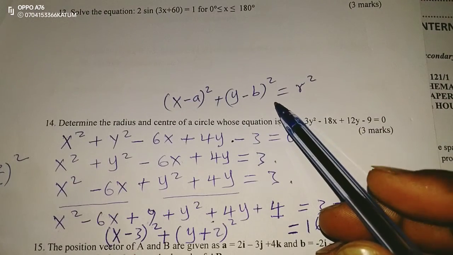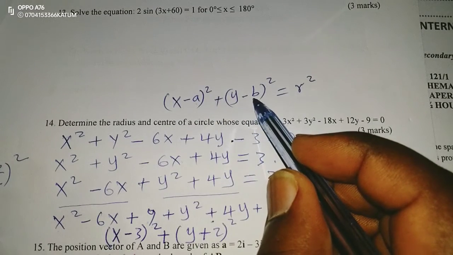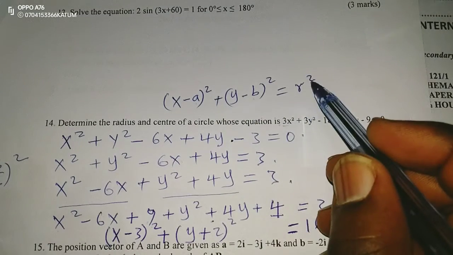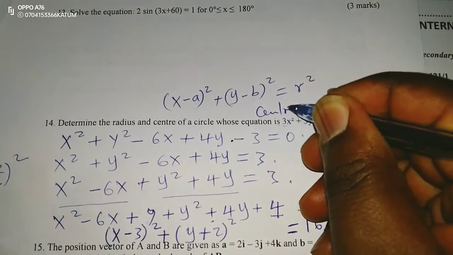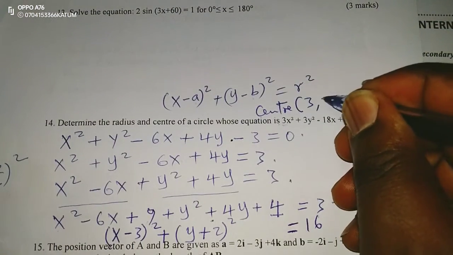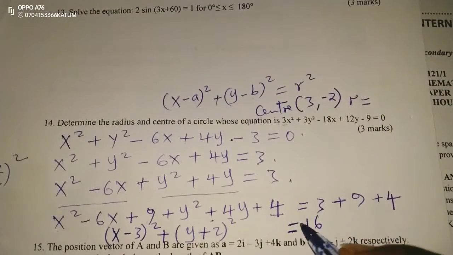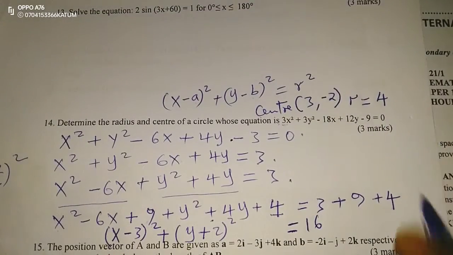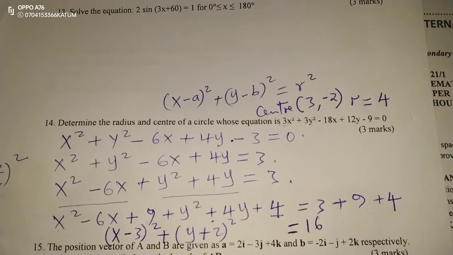So we can extract, because at this point a and b are the coordinates of the center, then r squared is the radius squared. We can extract the center coordinates by picking 3, negative 2, and the radius is going to be, because this is 16, the square root, 4 units. So we have a radius of 4 units and a center of 3, negative 2.